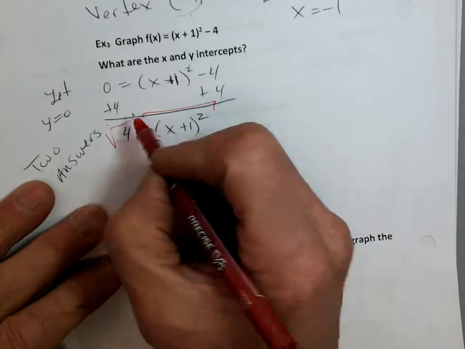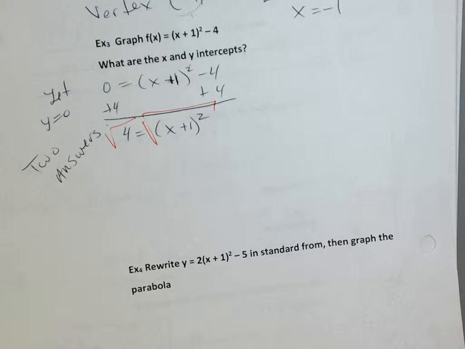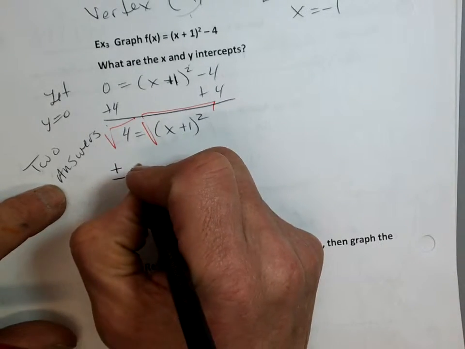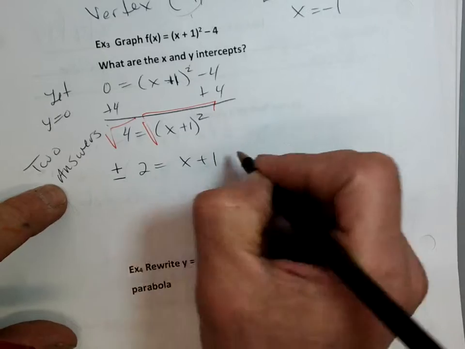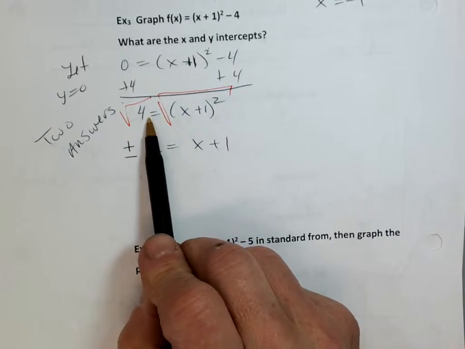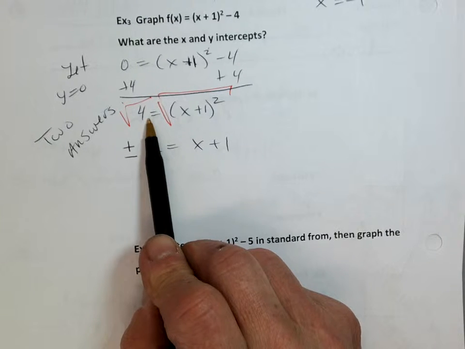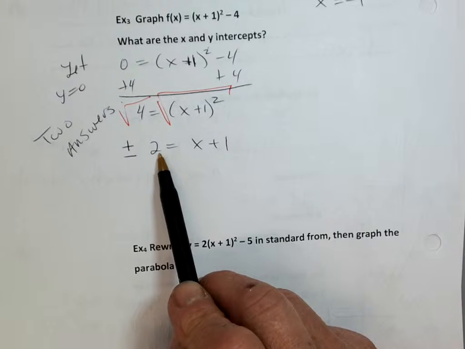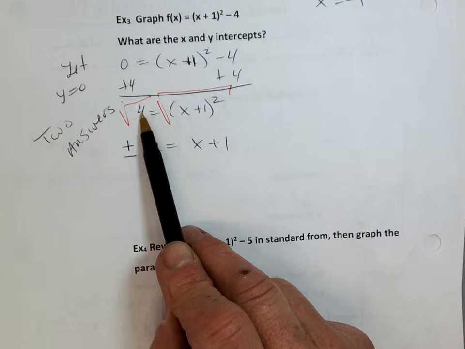And I squared here. But what's the square root of 4? 2. And -2. It's both, so we're going to get plus or minus 2. Now here's where it gets tricky, and I know you're smart enough to handle this. The square root of 4 is 2, right? But you have to have 2 answers. I know that 2 times 2 is 4, and I also know -2 times -2 is also 4. So I get 2 answers.